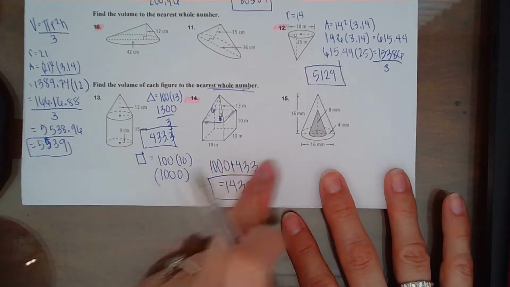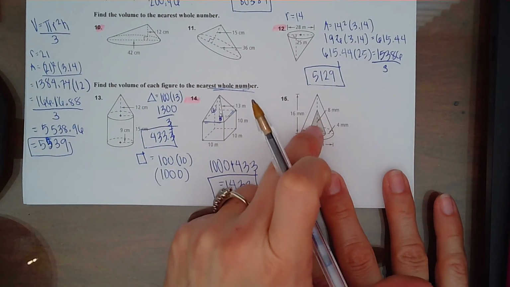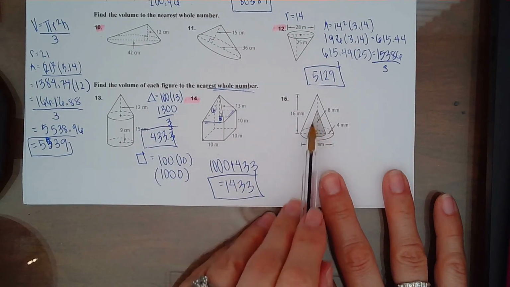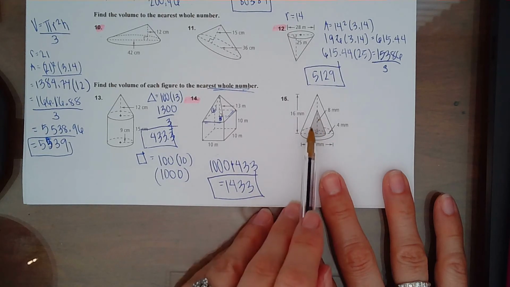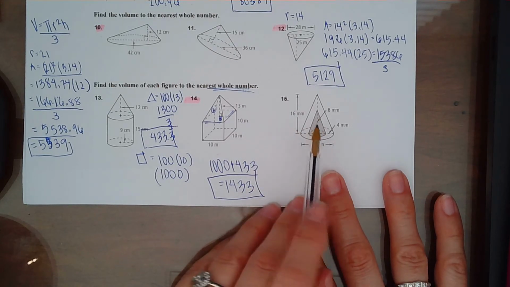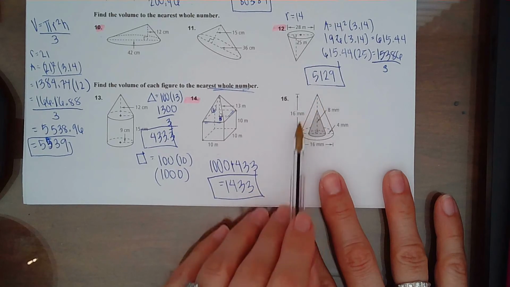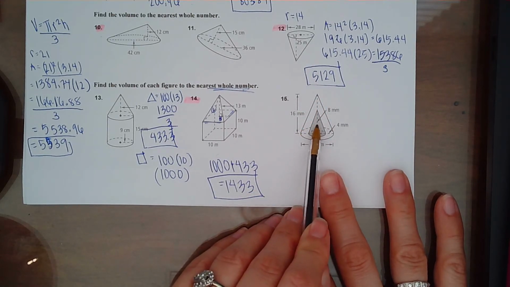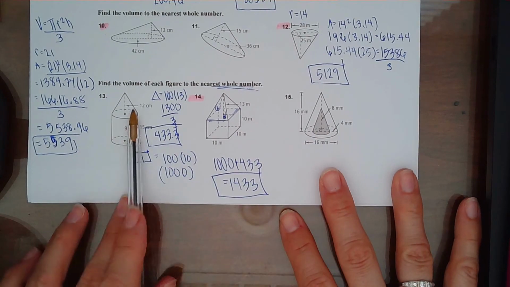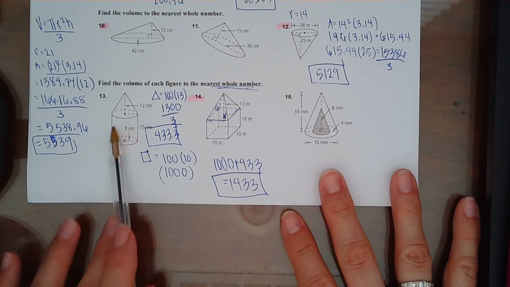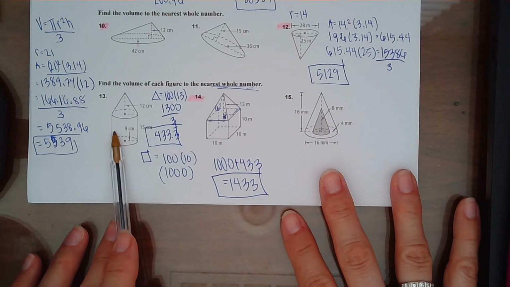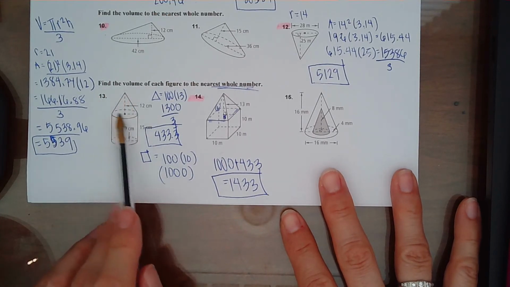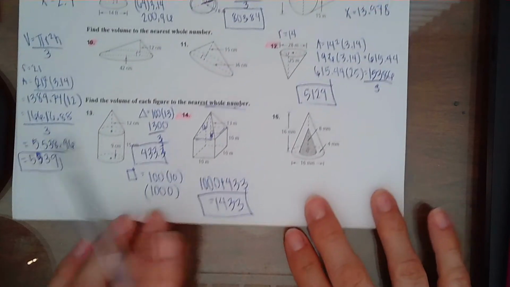So same thing when you guys are doing this, just go ahead and find the area of the cone, of both cones. And for this one, you're going to want to subtract them. So you're going to want to take your bigger cone's volume and subtract your smaller cone's volume. Here, you're going to want to add them. You'll find the area of your cylinder, and then you'll find the area of your cone, and you'll add them together.